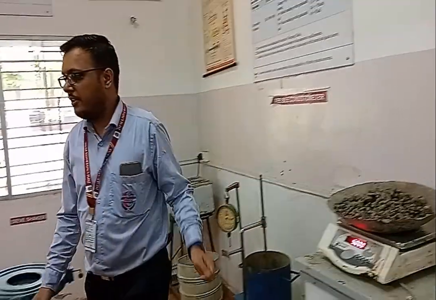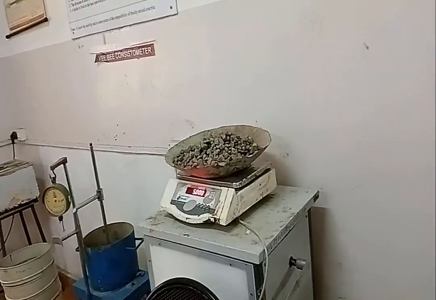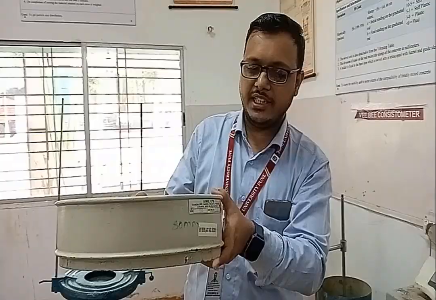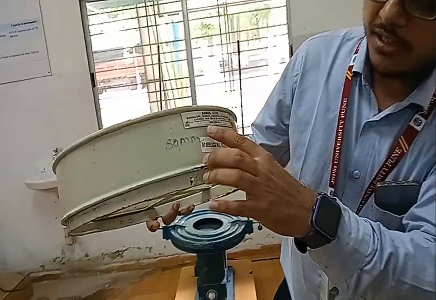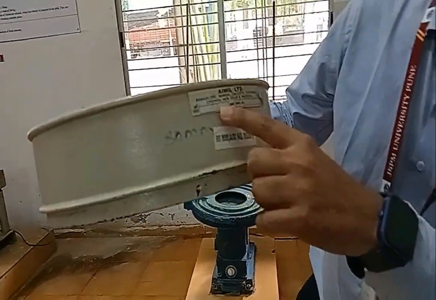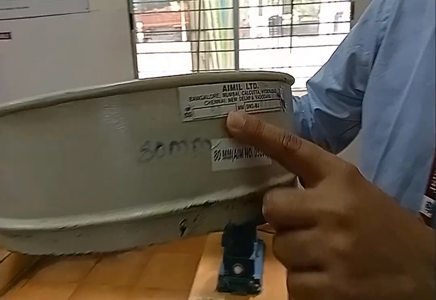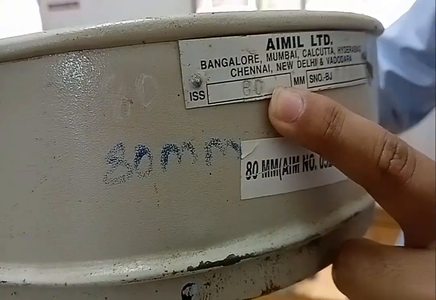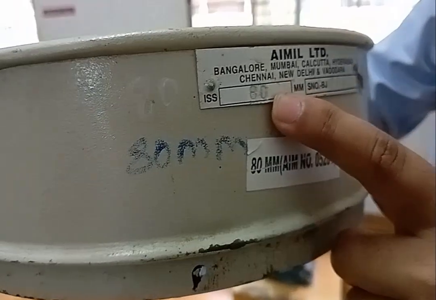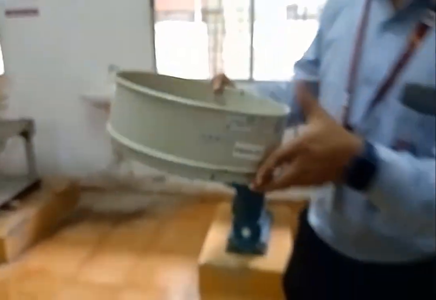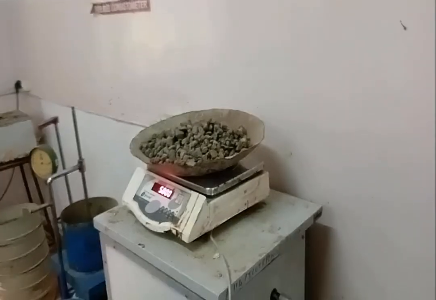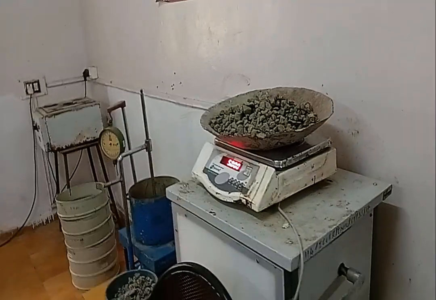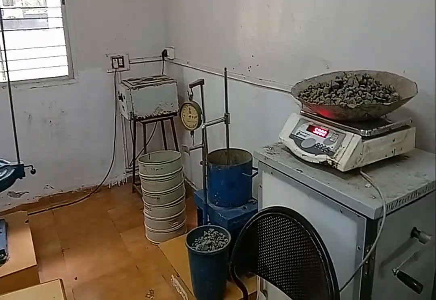Now we are going to do the different sieves. Let me show one of the sieves here. This is the 80 mm sieve, and you will see the size is written here. These are IS certified sieves as per the IS standards. Now I am going to mount all the required sieves on the same table.